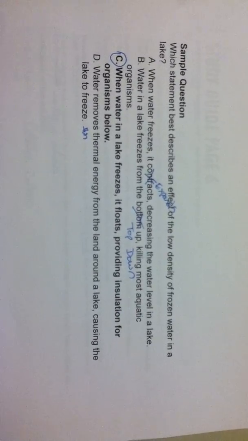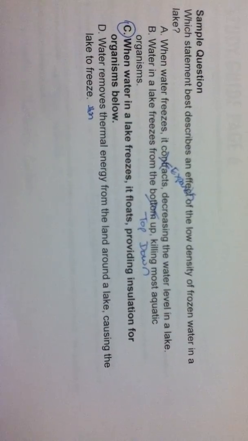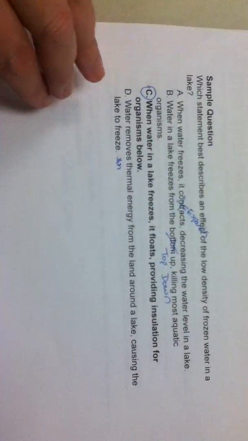When water freezes, it expands, decreasing the water level in a lake. So it's not A. Water in a lake freezes from the top down, it doesn't kill most aquatic organisms. When water in a lake freezes, it floats, providing insulation for the organisms below. And I'm not really even sure what D is suggesting there, so we'll skip that.